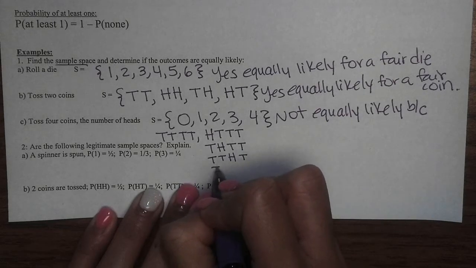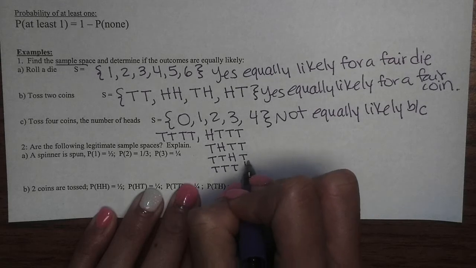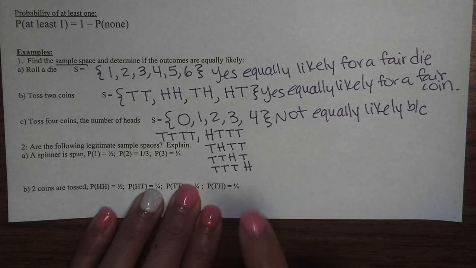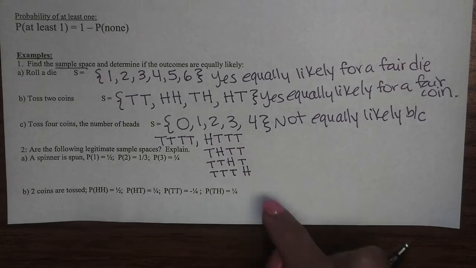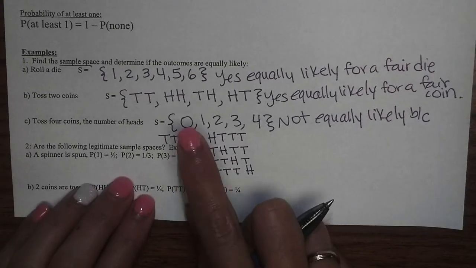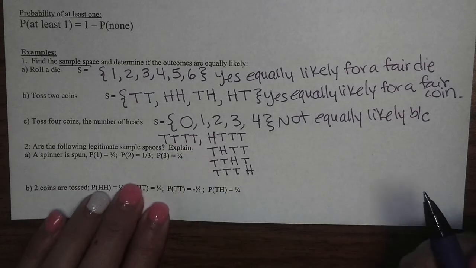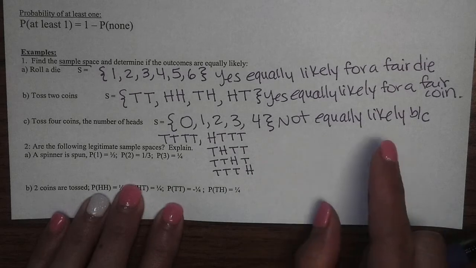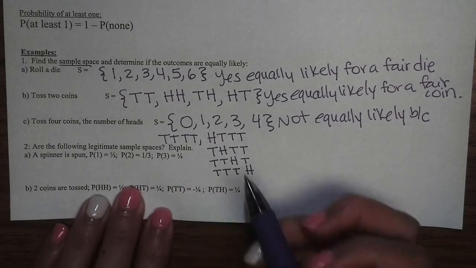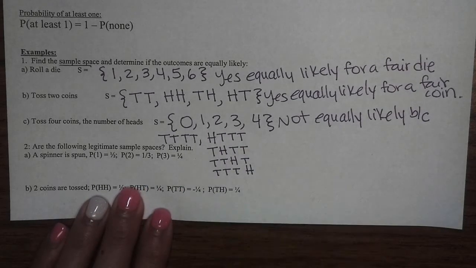Or finally, the head could have been the last coin that you flipped. So therefore, having 1 head has 4 times as many possibilities as the first one here. You can continue going the same way for the rest, but we're just going to say they're not equally likely because there's more ways to get 1 head compared to 0 heads.